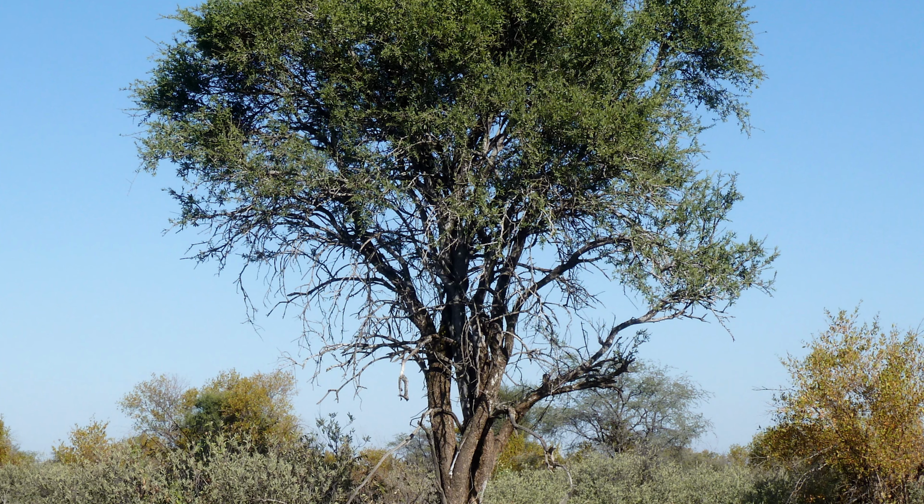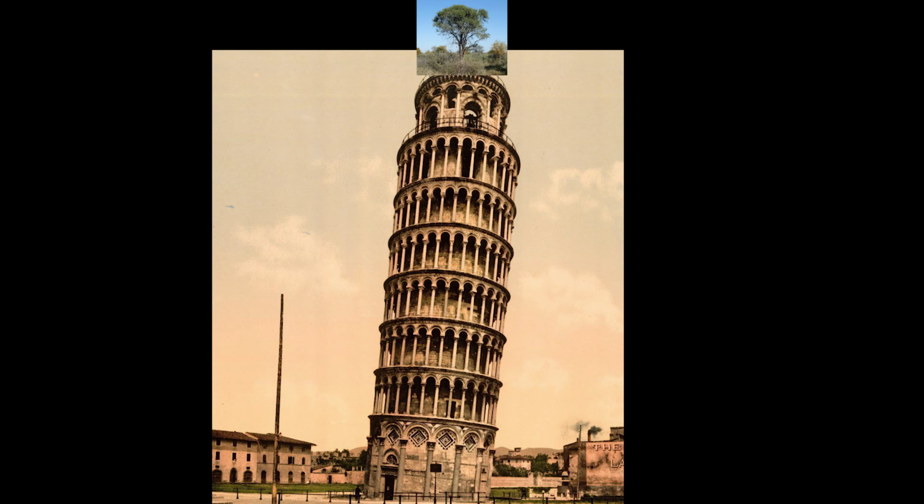They can expand to store food, like in sweet potatoes or carrots, and they can reach incredible depths, like in this South African shepherd's tree, whose roots are longer than the Tower of Pisa.